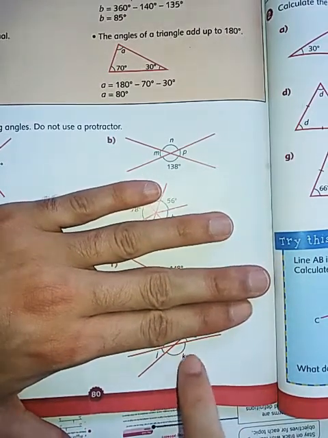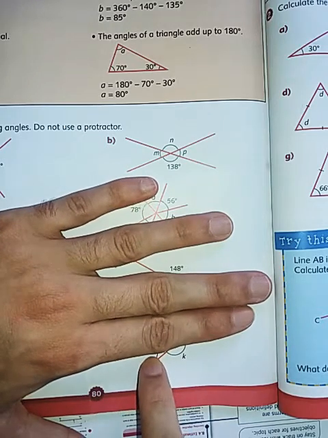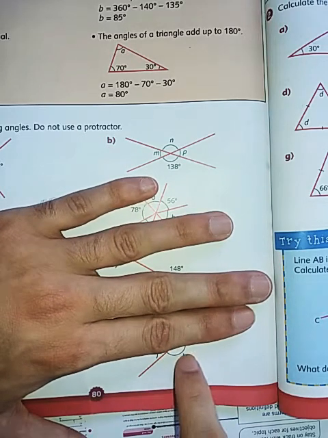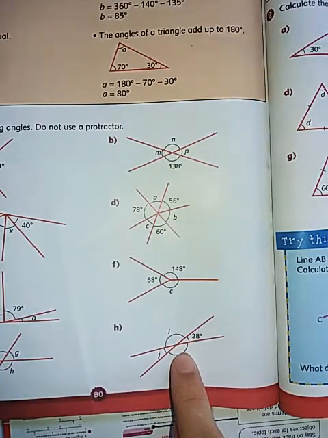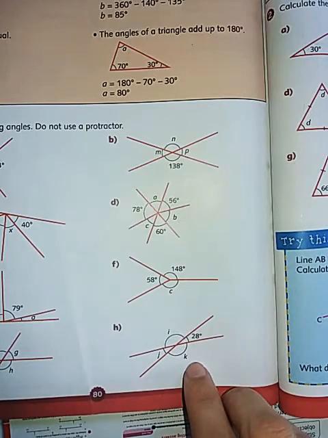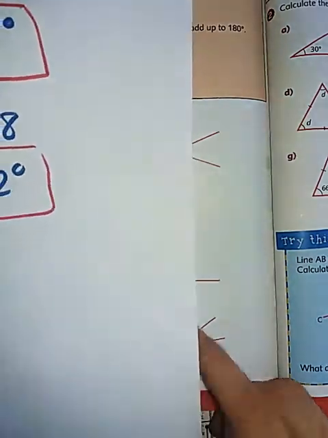Now to find K, we use this straight line. K and J, because this one is 28 here, so we will subtract it from 180. We get K, which is 152. I and K are equal because they are opposite, so I is 152 as well.